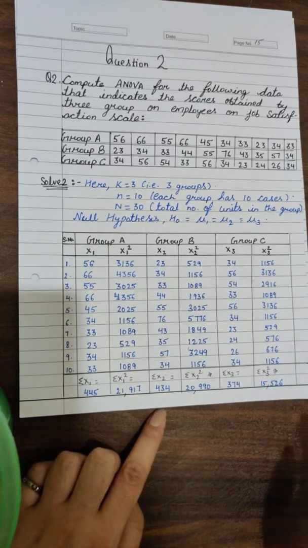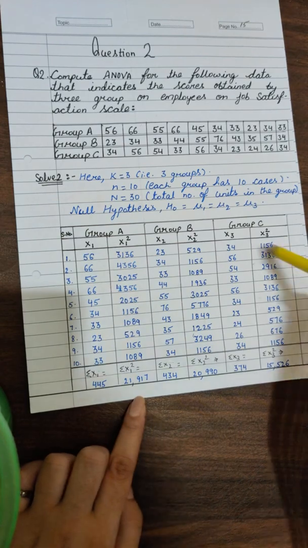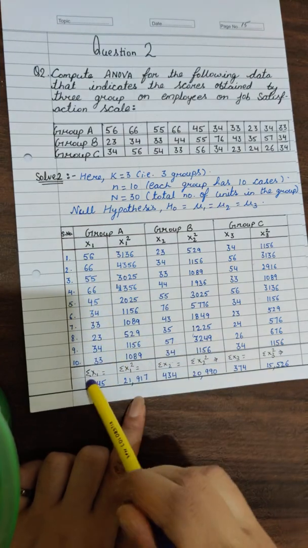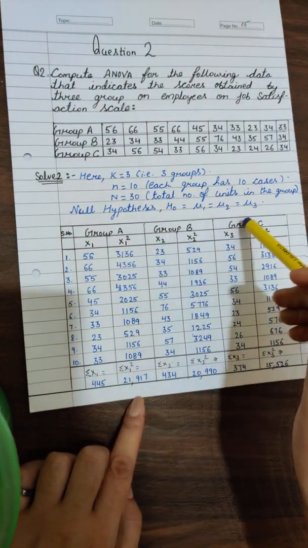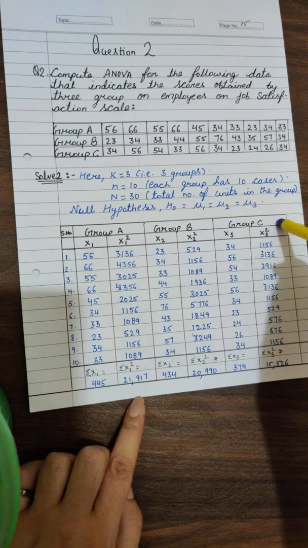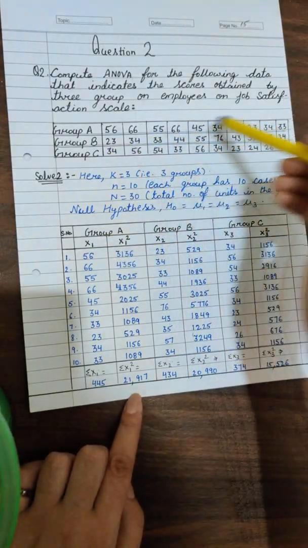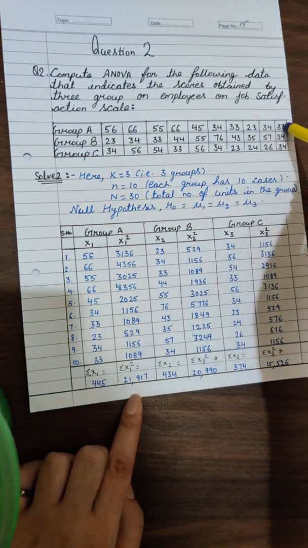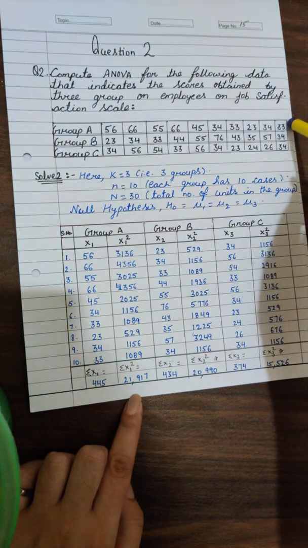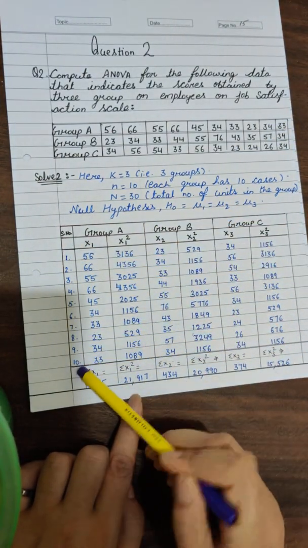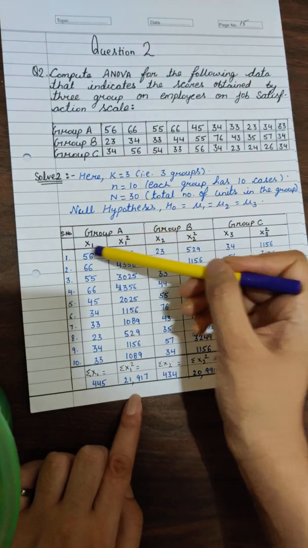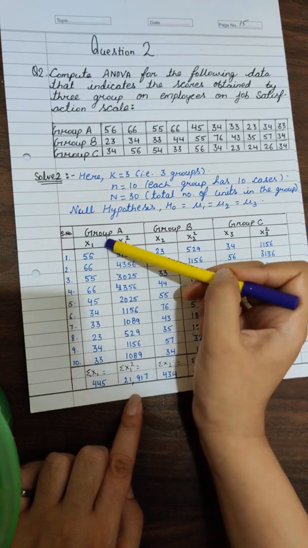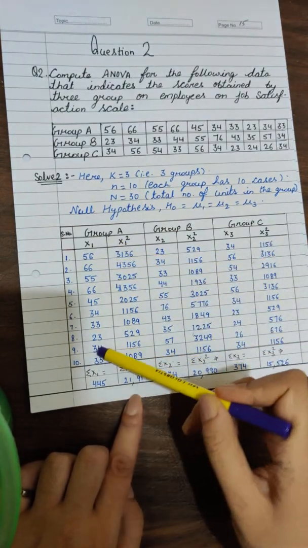Fine. Okay. From here the main thing is starting. You have to make a table. First is serial number. Then group A, group B and group C. Fine. How many data are given? 1, 2, 3, 4, 5, 6, 7, 8, 9, 10. So in group A, 10 cases are there. So the serial number will go up to 10. Fine. We have denoted the data for group A as X1. So this is the data of X1.